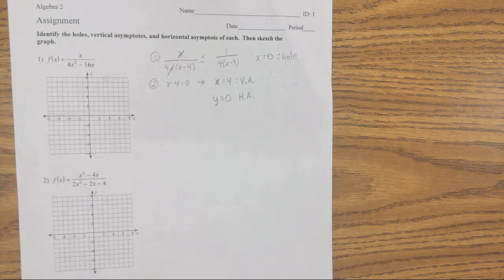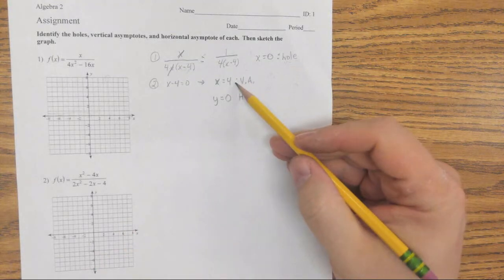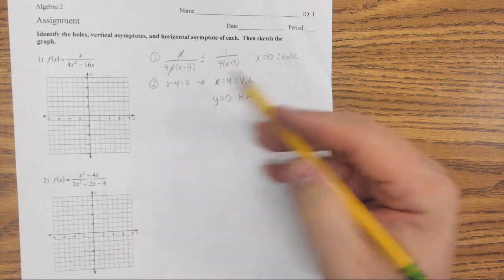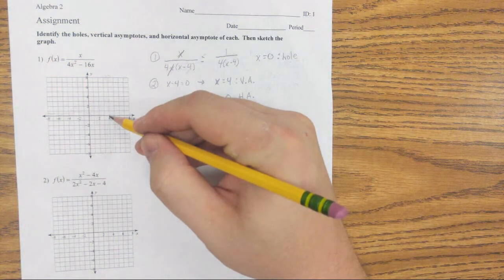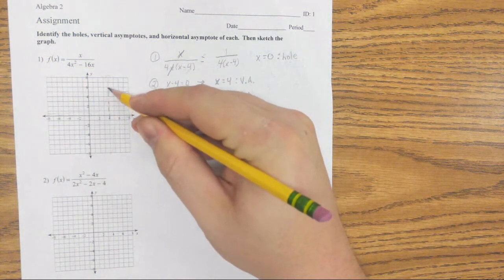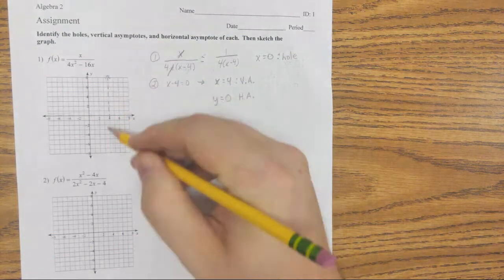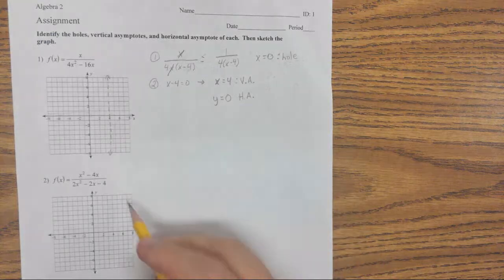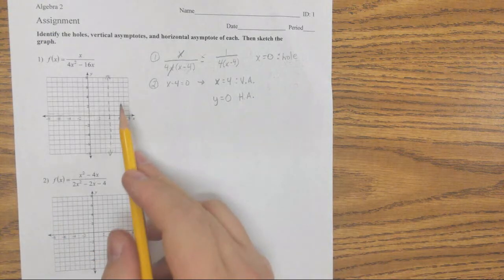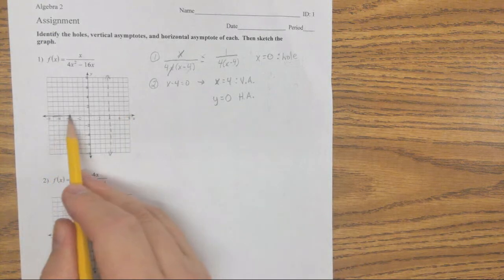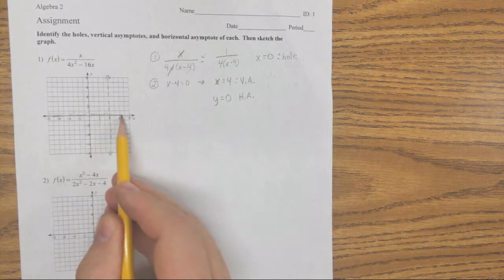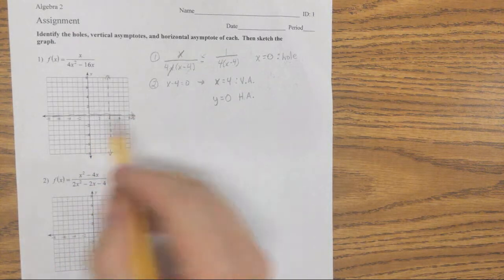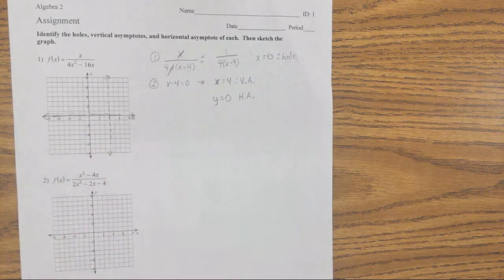Let's go ahead and sketch them in, the asymptotes. So x equals 4, graph this guy in here. That's my vertical asymptote, and then right here at y equals 0 is my horizontal asymptote.